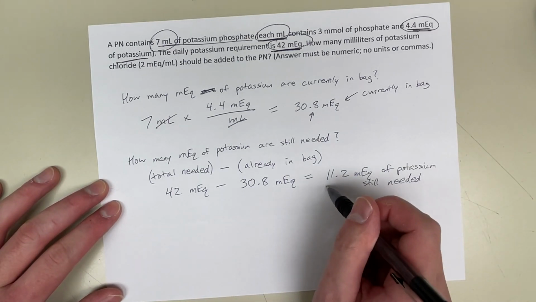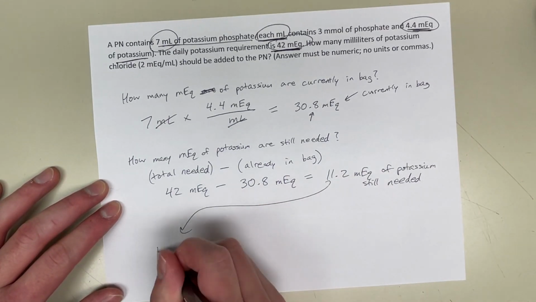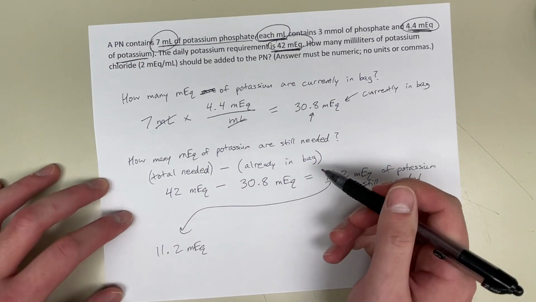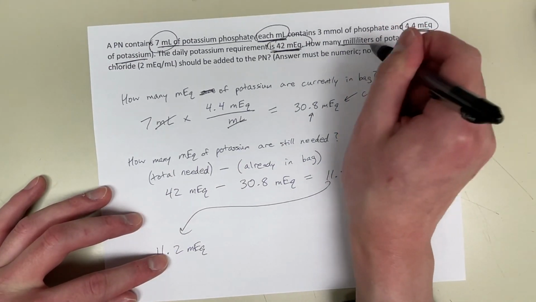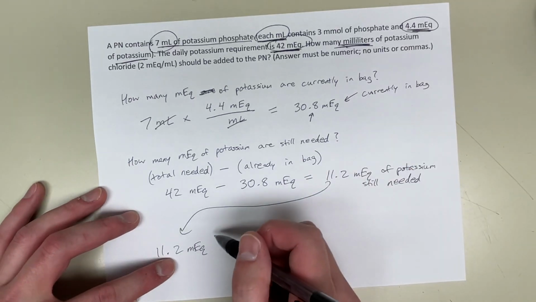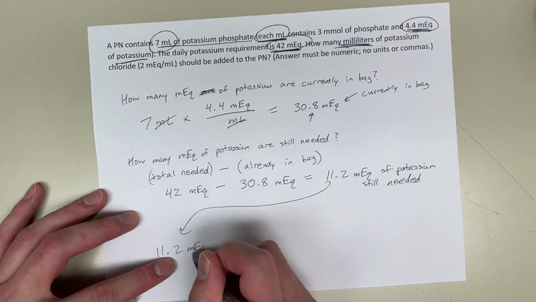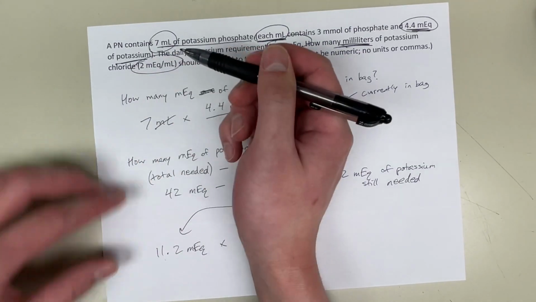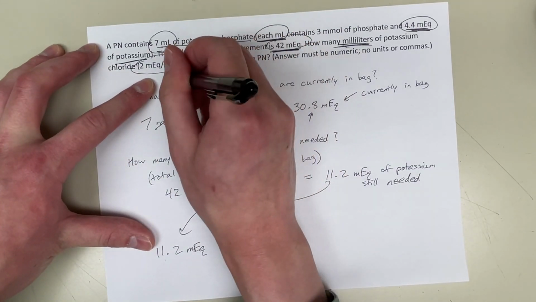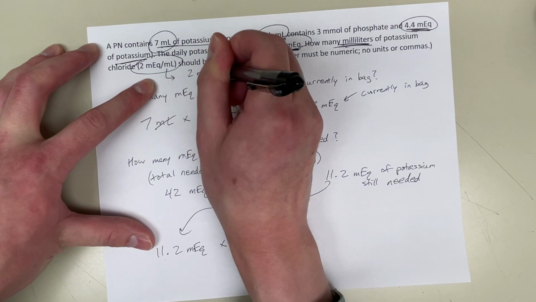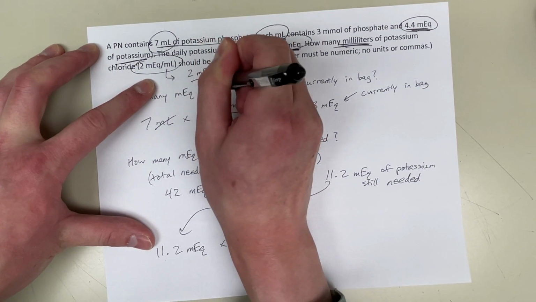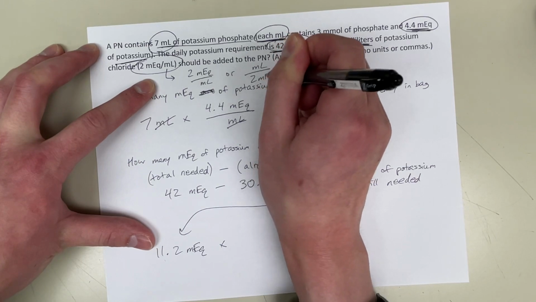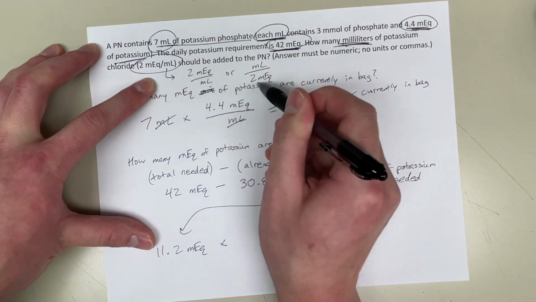Right, so now I'm going to use this 11.2 milliequivalents, and I'm going to convert that to milliliters because the question wants it in milliliters. So I'm going to multiply this 11.2 milliequivalents by the conversion factor of 2 milliequivalents per milliliter. So realize this can be written as this, or it can be written as this, milliliters over 2 milliequivalents. These two are the same thing.